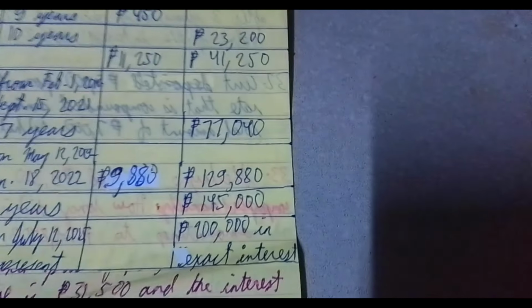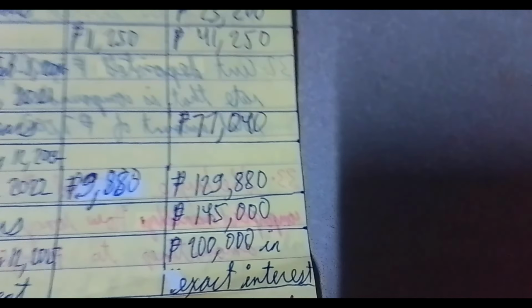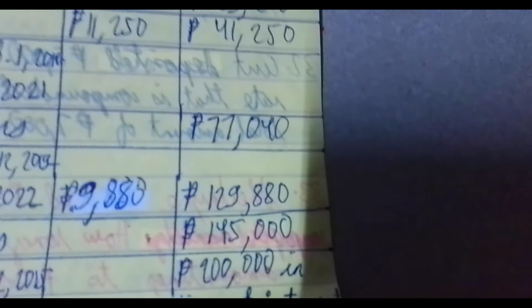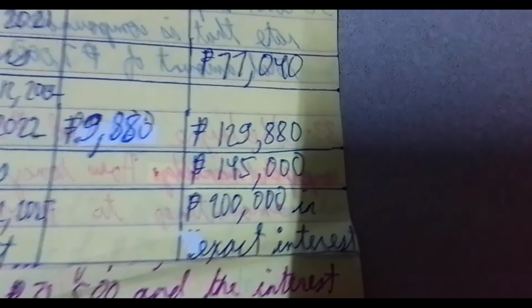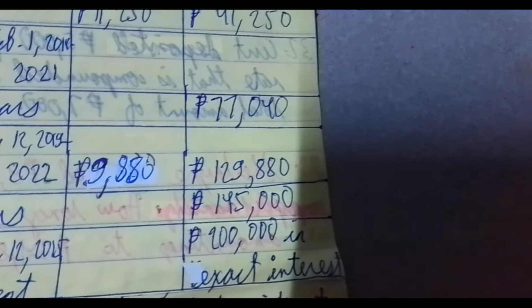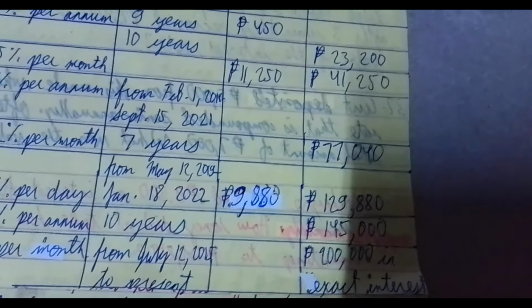Kaya lang, it says up to the present. Hanggang ngayon yun. Pero during that time, when I did that was 2022. As you can see in my solution sheet, I will show you my solution sheet first. But if I were to do it now, it has to be separate. Okay? So let's do na lang the one now. Because what's the date today? Today is October 10, 2024. And the interest rate is 25% per month.